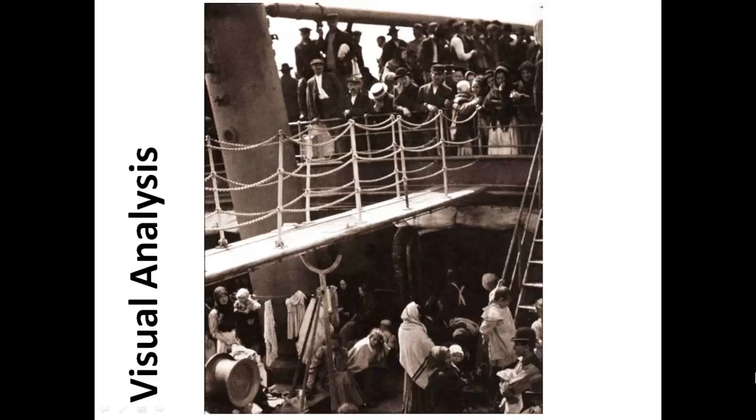Then when you look at more specifics, you'll notice in the top that the background, the sky, is very light. It's white, and the people in front of this backdrop are mostly in dark clothes with hints of light clothes sort of appearing out of this darkness.